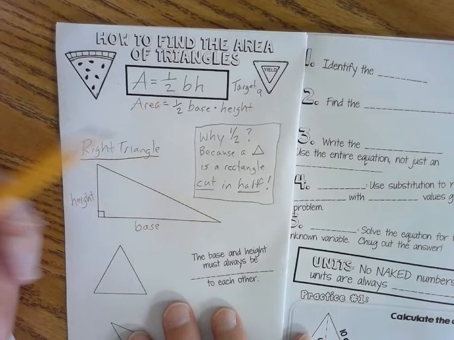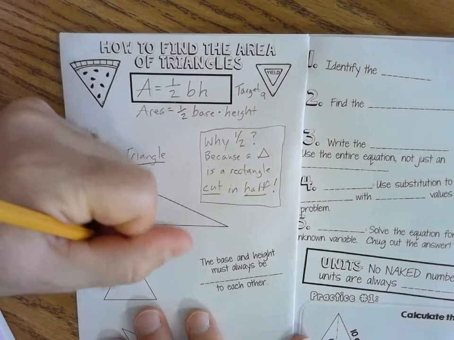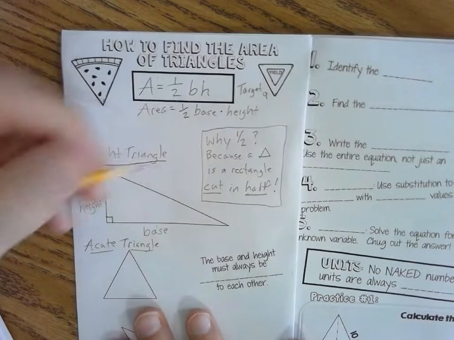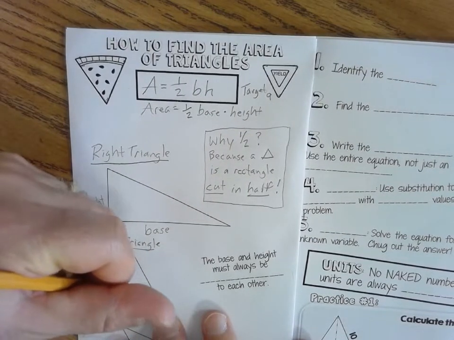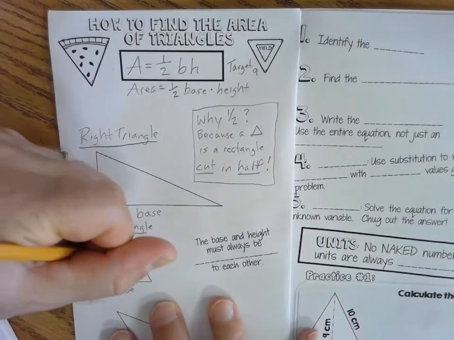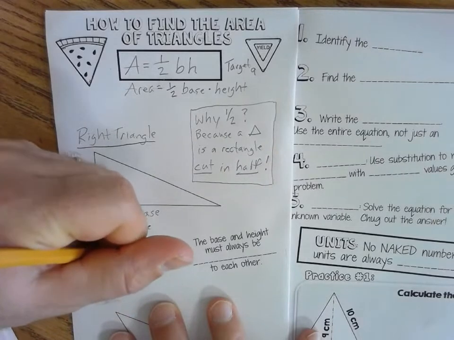This would be an acute triangle. Now this is going to be my base, and the dotted line that goes through here, that's going to be my height.